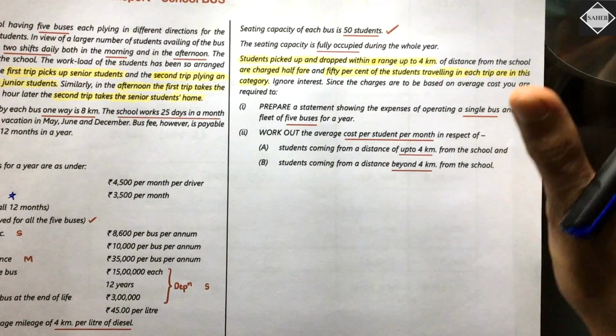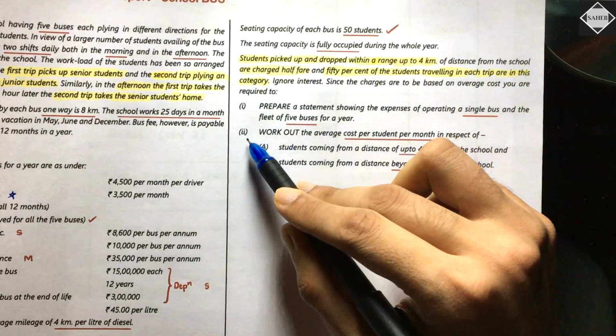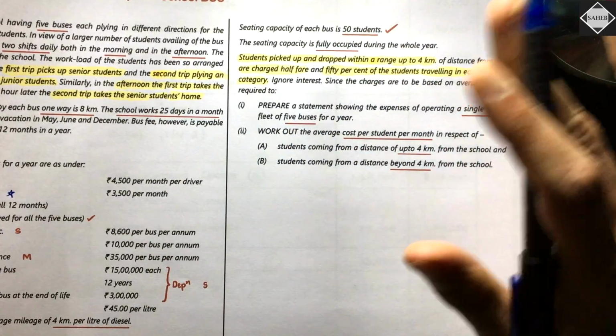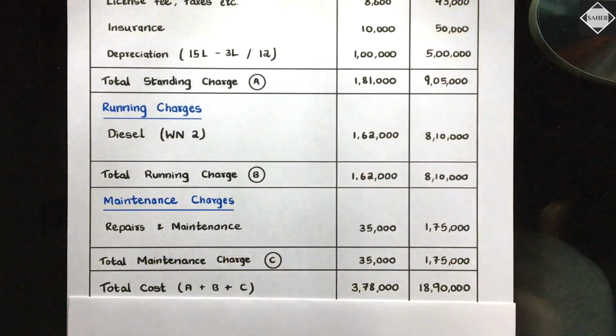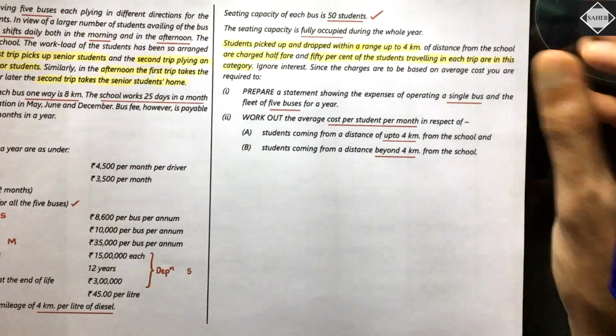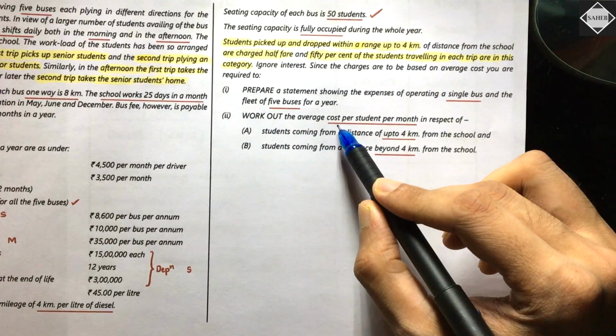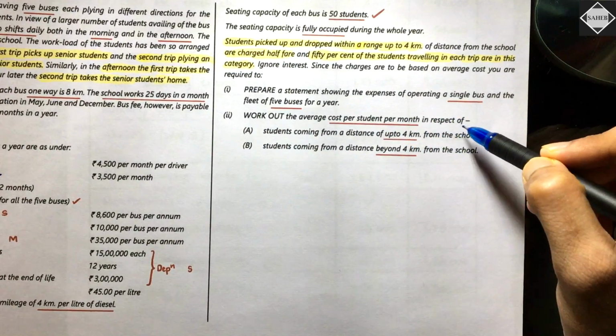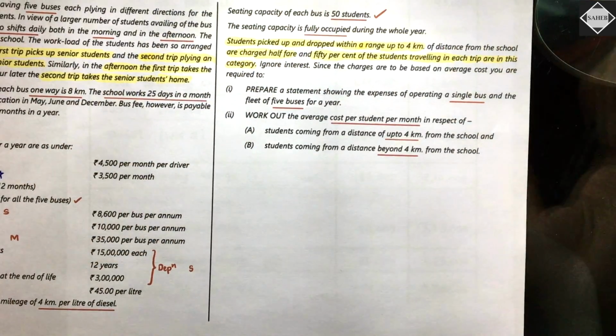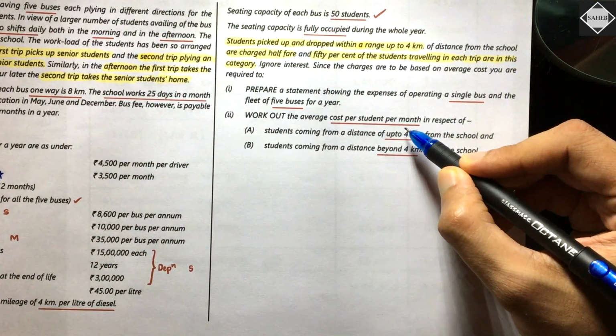Is it clear? Simple. Then comes the second requirement. Now there is a little bit of complication. This was very simple. The second is to work out the average cost per student per month. We are doing all yearly calculations, but here they are asking per month.